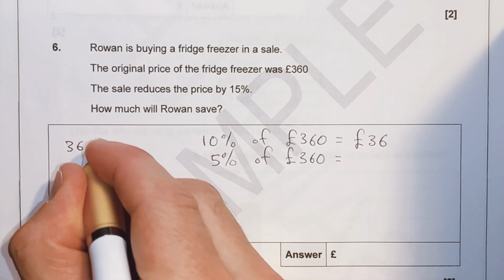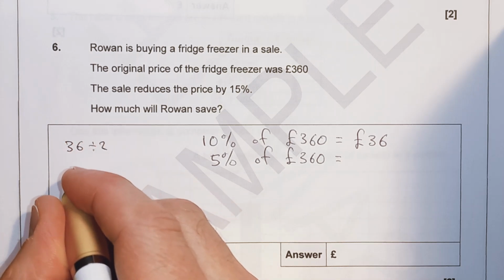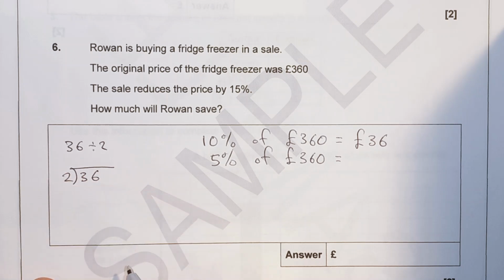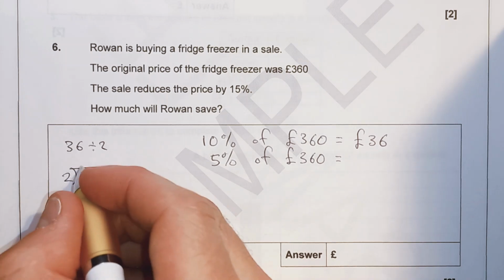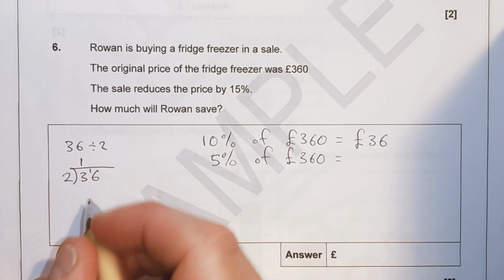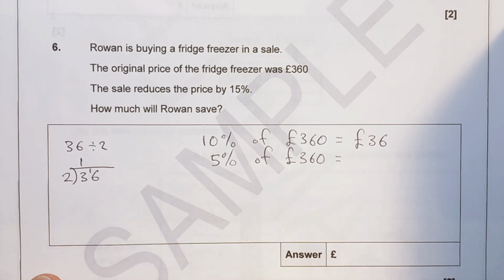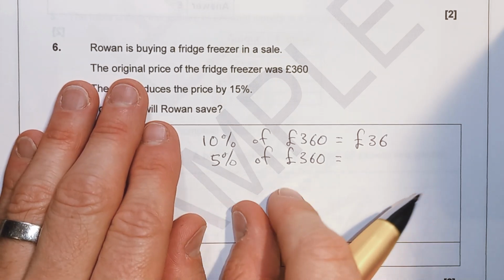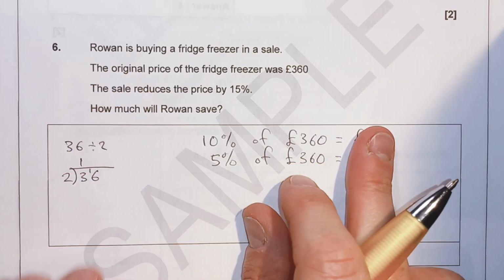So 36 divided by 2, which we can do with the bus stop method, like this. So 2 goes into 3 once with 1 remainder, and 2 goes into 16, 2, 4, 6, 8, 10, 12, 14, 16. That's 8 times.